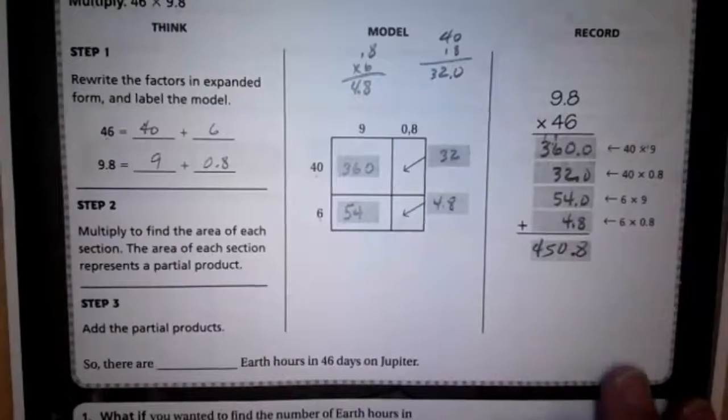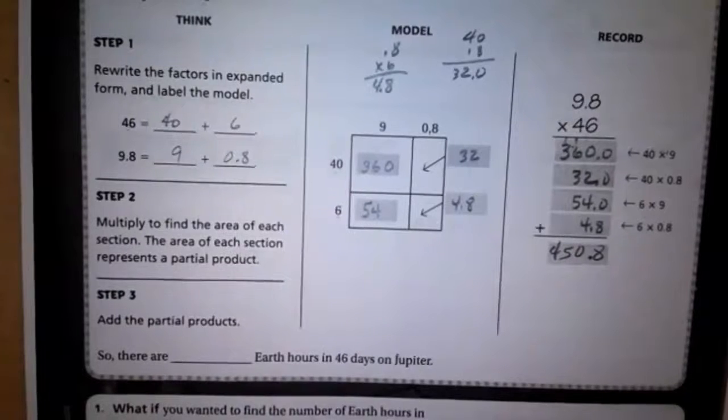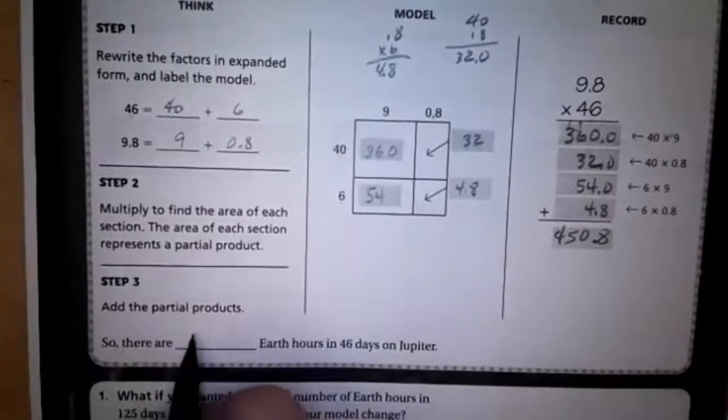Now you can use this method if you prefer, or the one with just ignoring the decimal and placing the decimal at the end, whichever is easiest for you. So there are 450 and 8/10 Earth hours in 46 days on Jupiter. Okay. Do some more examples.